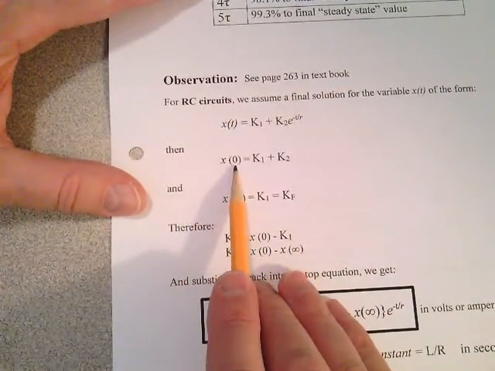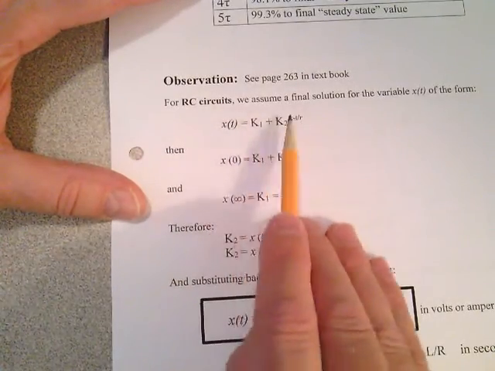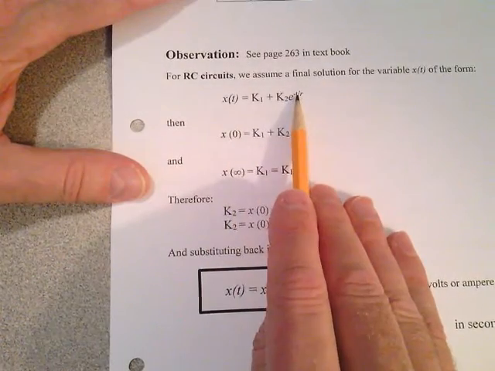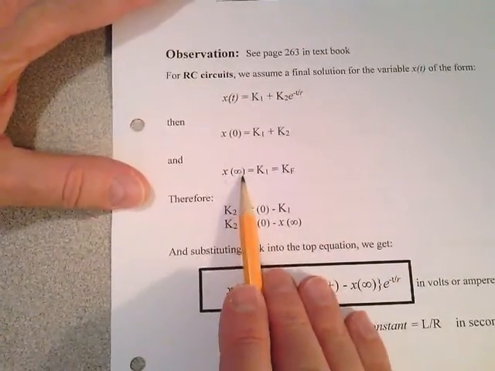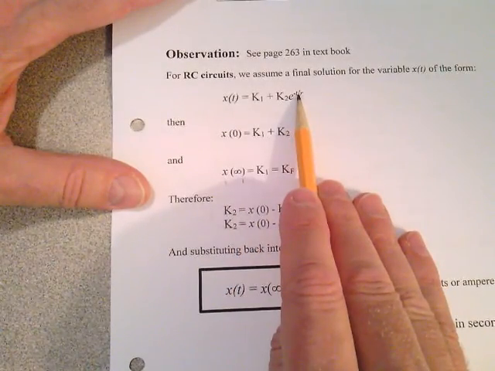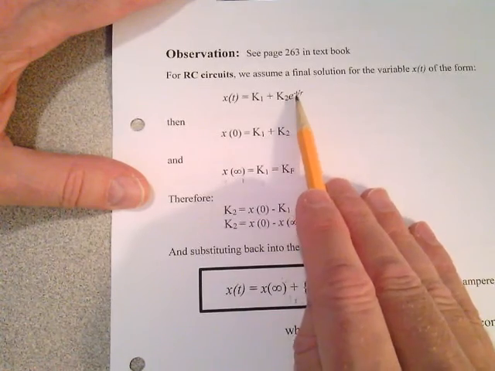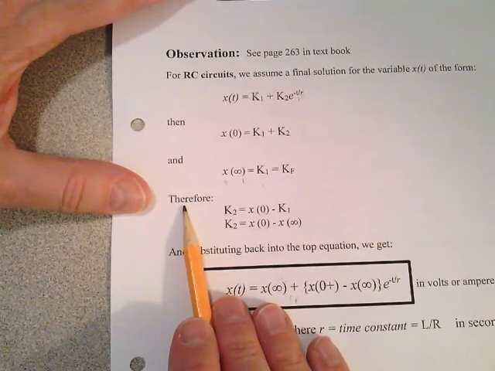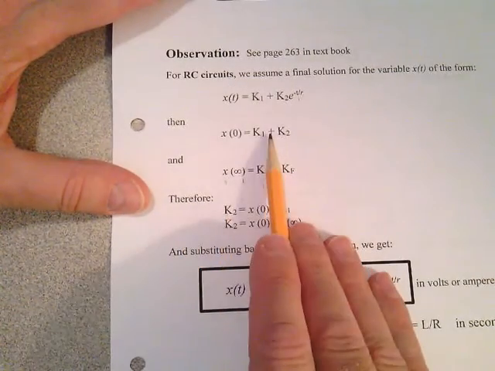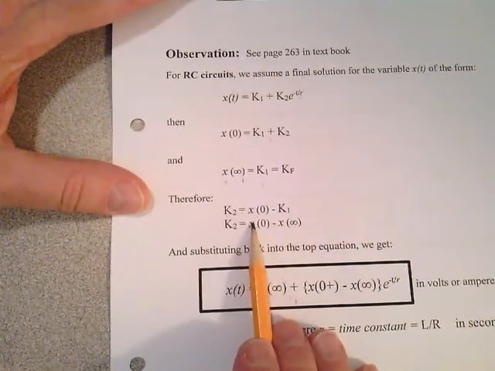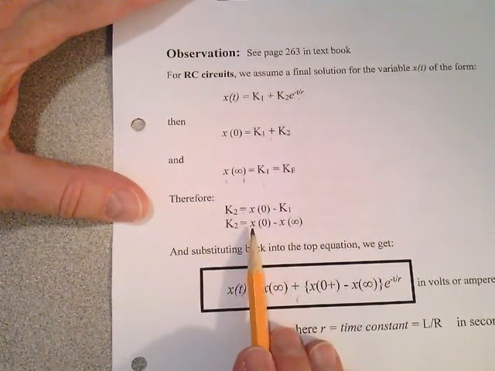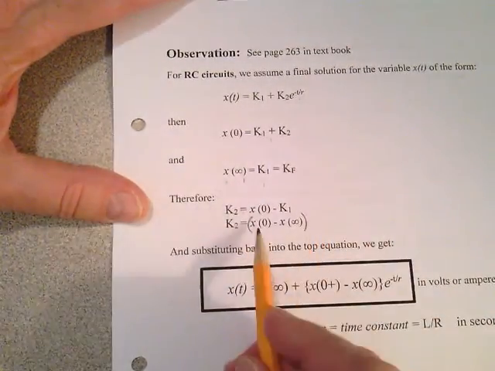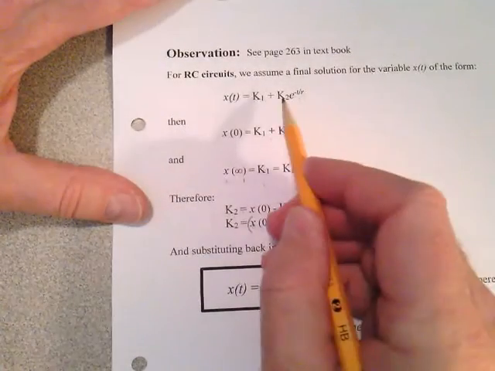You evaluate x of 0 up here. Just use this and work with this as you go through to get this final general equation. X of 0, put 0 in for t up here, you get K1 plus K2. X of infinity up here is simply equal to K1 because this whole term goes to 0, e goes to 0, K2 times 0 is 0. Therefore, you can see what K2 is equal to from this equation. And make those substitutions, you can see K2 is simply equal to x of 0 minus x of infinity. So that is your K2 term, which we're going to put in down here, which is right here.